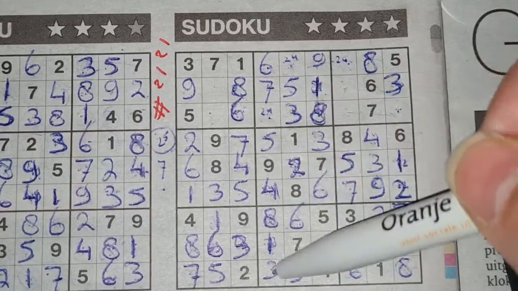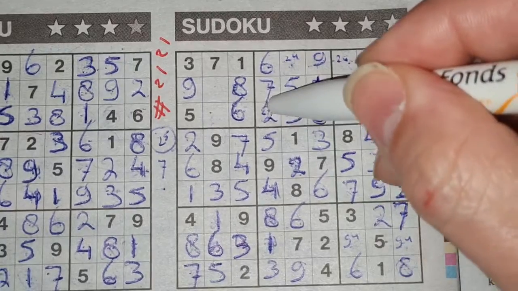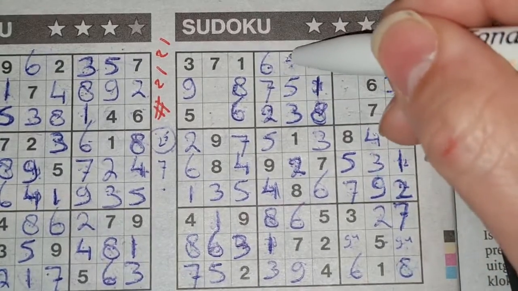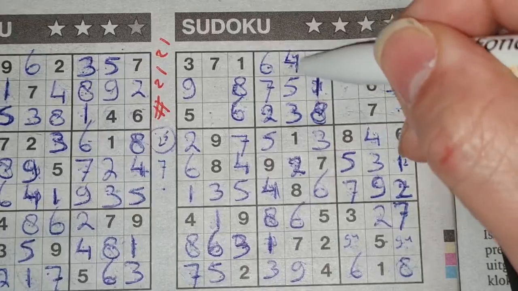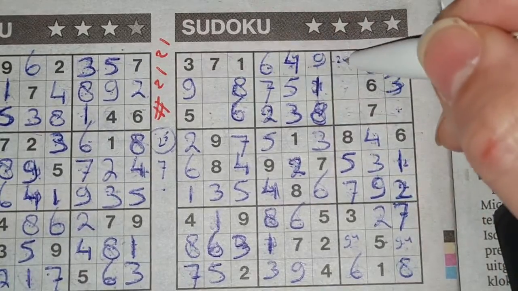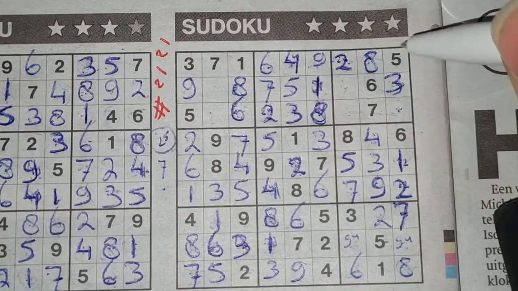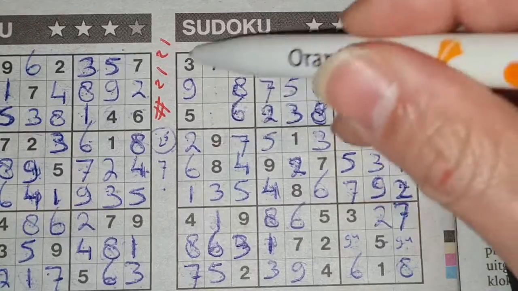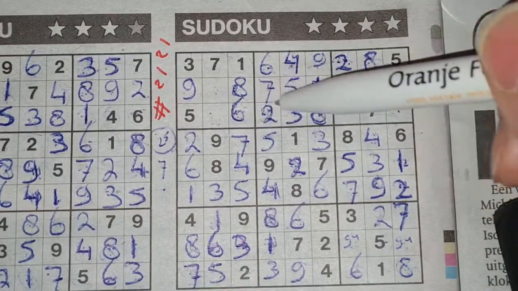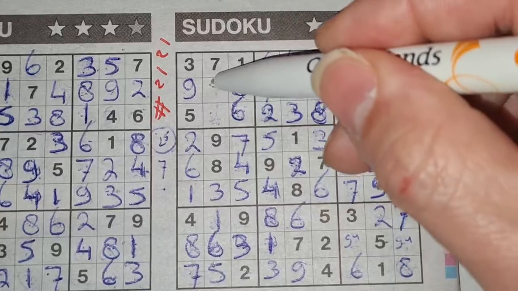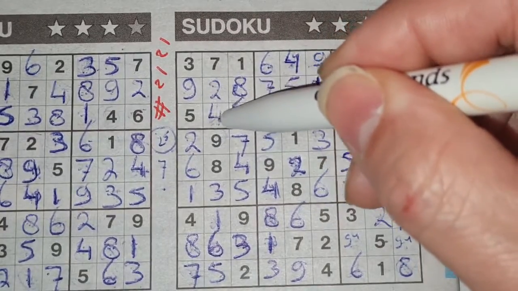1 box left in this column for the number 2. 1 box left in this big square for the number 4. 1 box left in the first row for the number 2. 2 boxes left in this big square for the numbers 2 and 4. We see here 2, no 2 there. 2 should be here, and the 4 goes there.